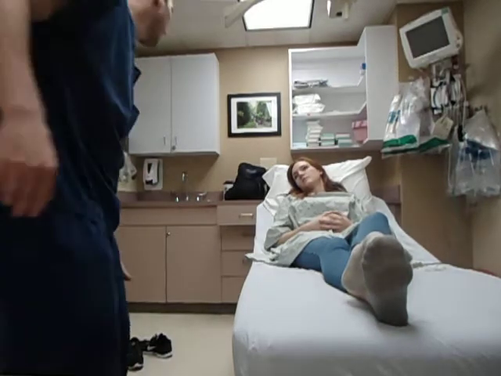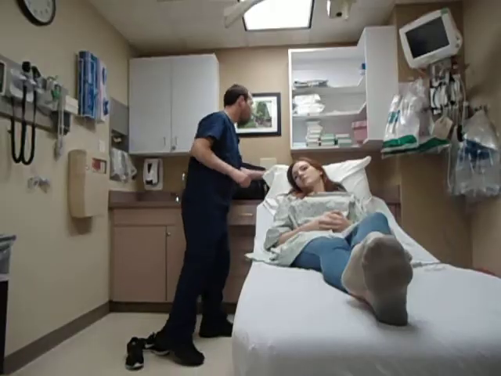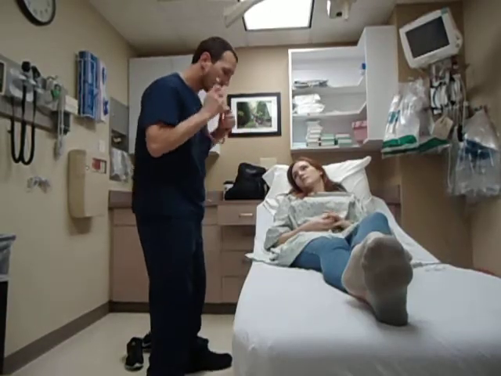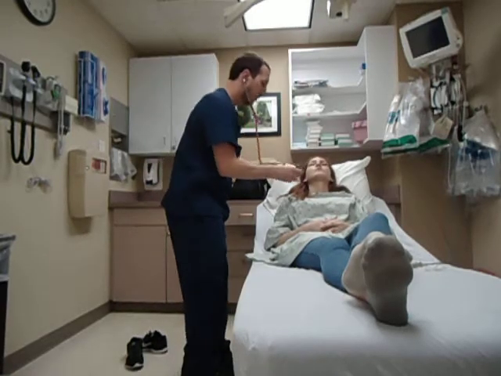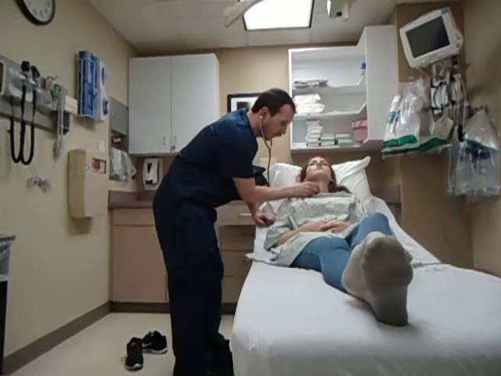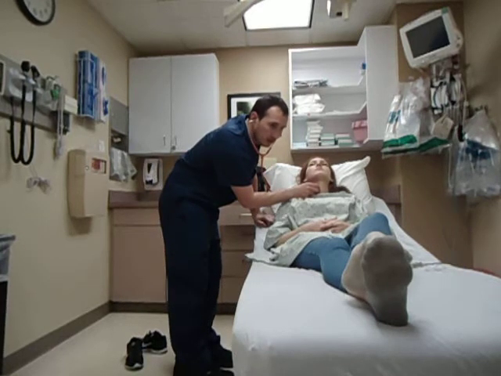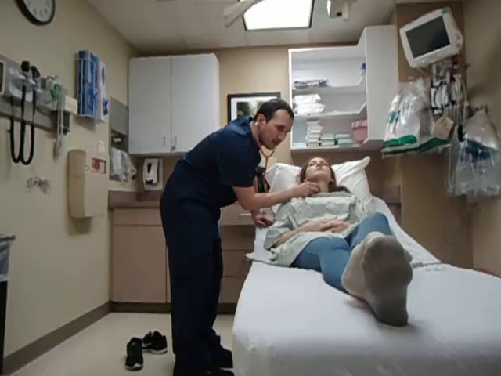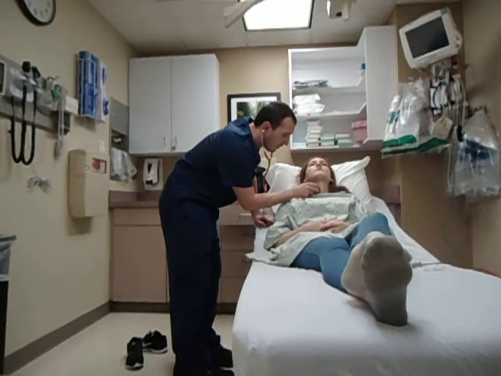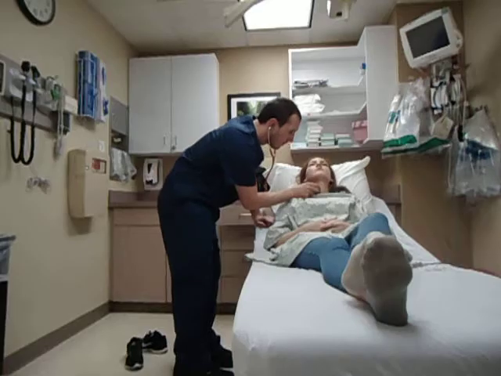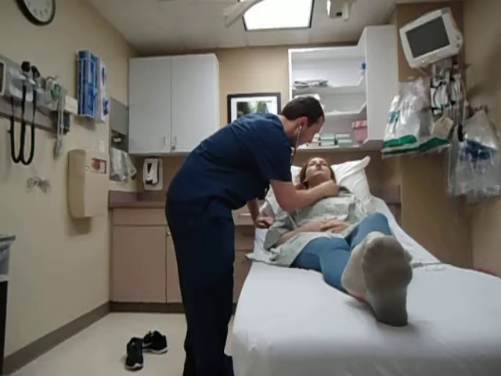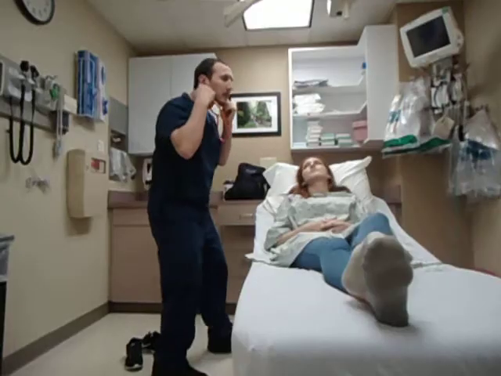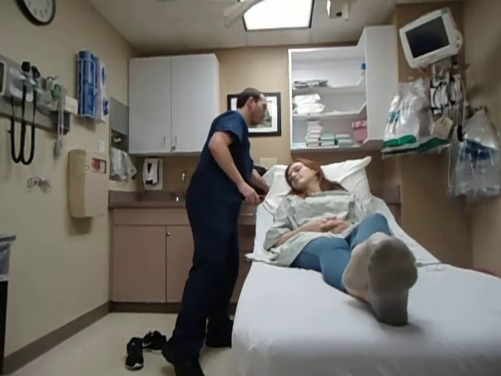And then I'll go ahead and listen to my patient's carotid arteries with the bell, listening for any bruits, and of course when I was palpating I was feeling for any thrills. I don't notice any bruits there.